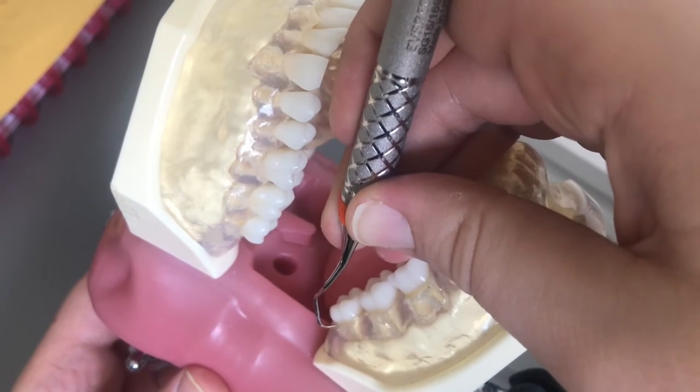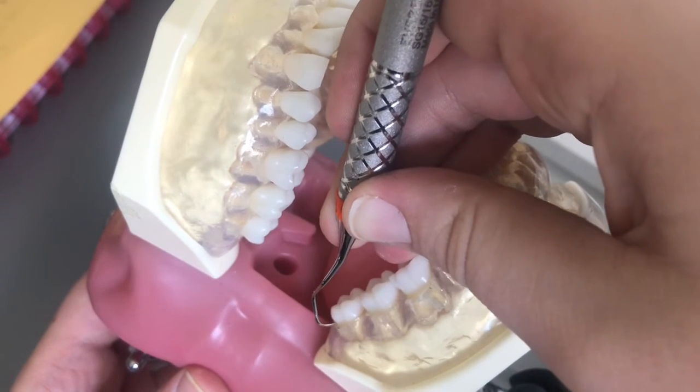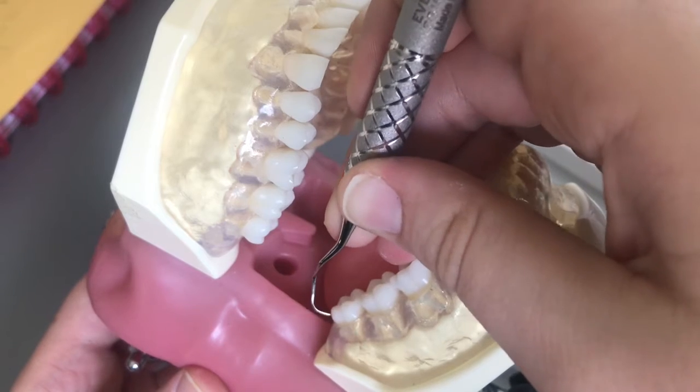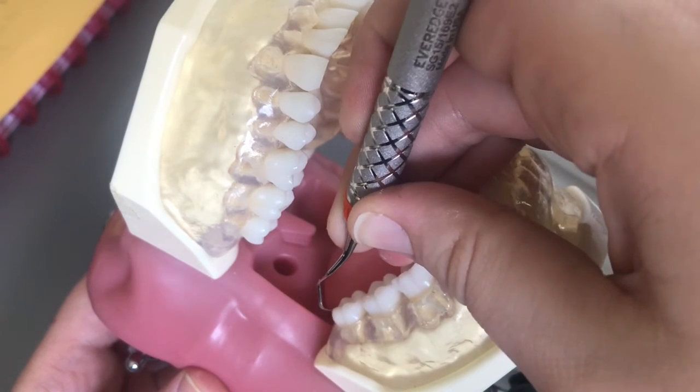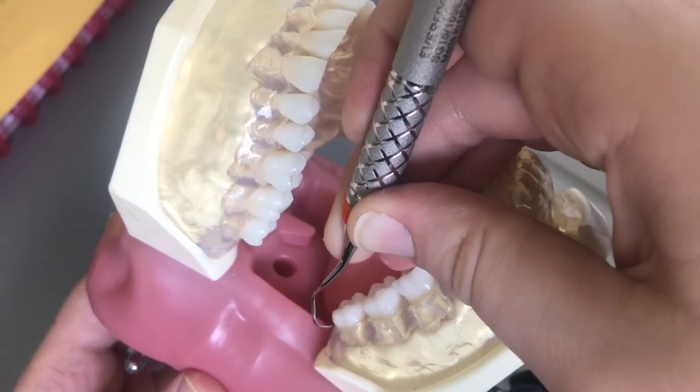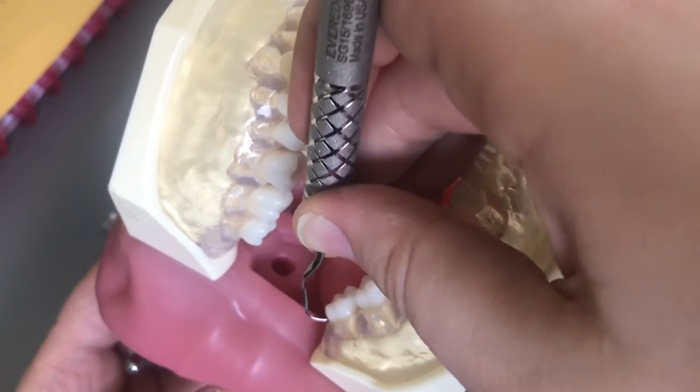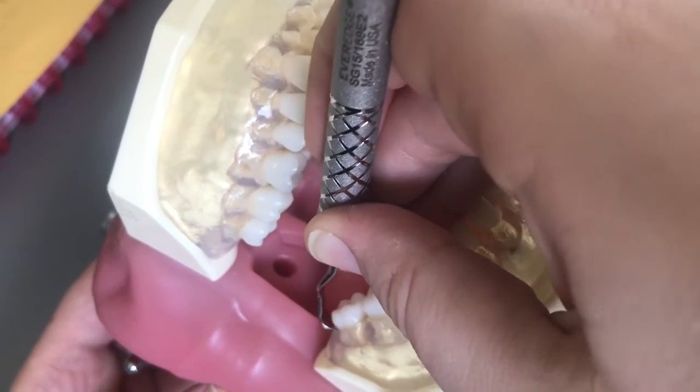Again, want to start at that distofacial line angle because we're trying to pick up where that 13-14 will leave off, or would have left off. So we want to overlap.